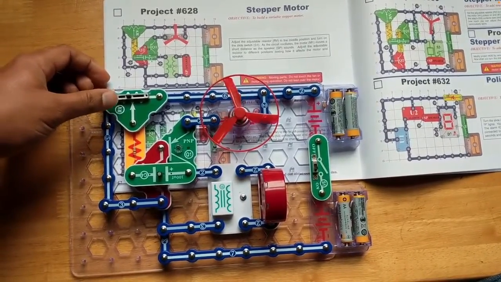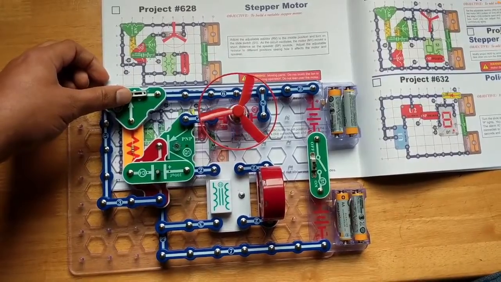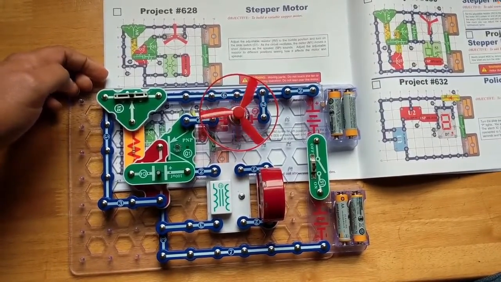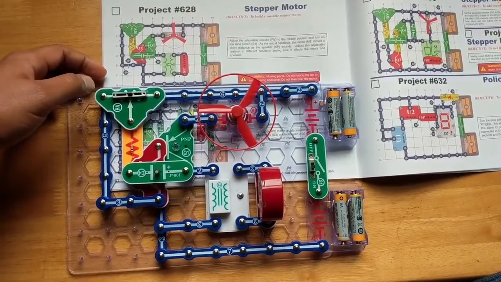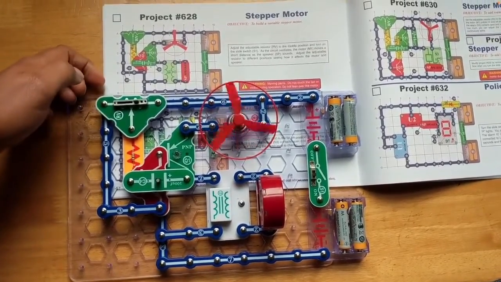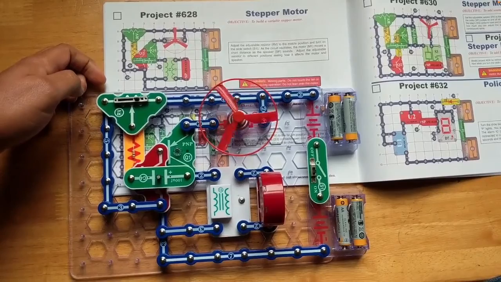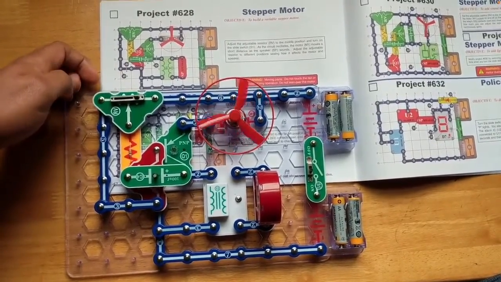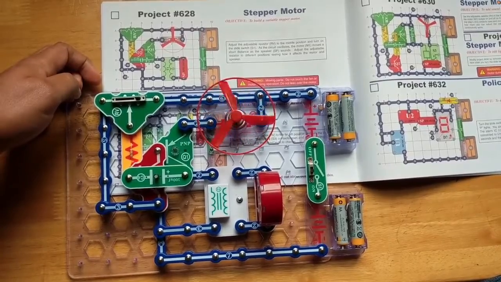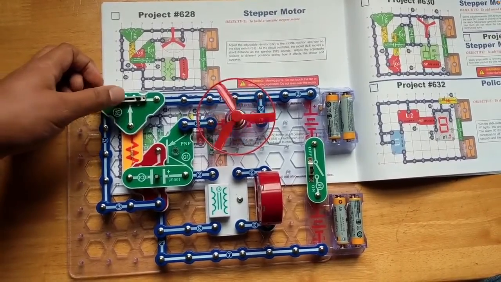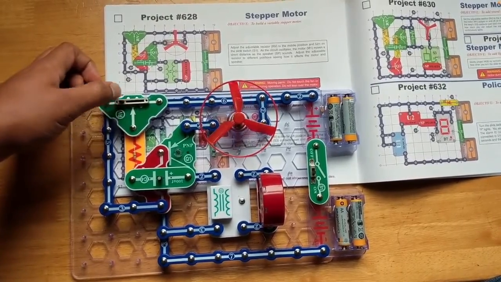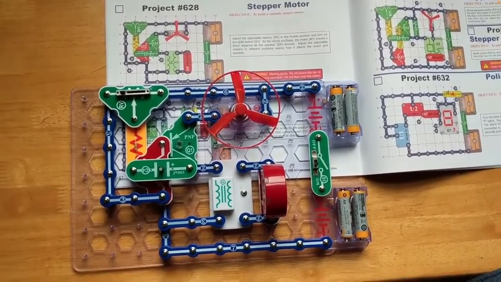As he decreases the resistance, it will increase the current that's sent to the motor, which will result in an increased speed of the actual actuation. Then as Professor Jenkins increases the resistance, which will happen in a moment here, that will decrease the current and therefore decrease the resulting speed of the motor.